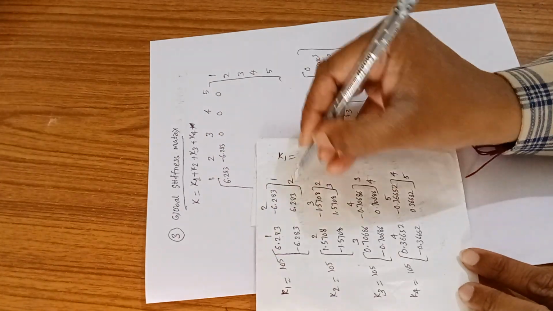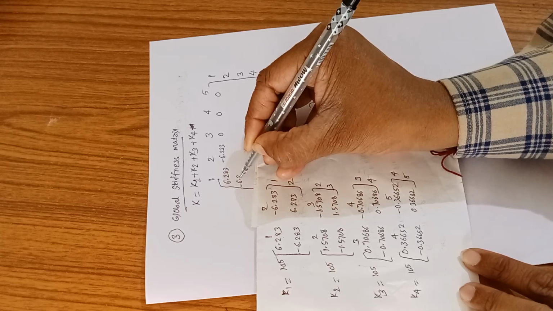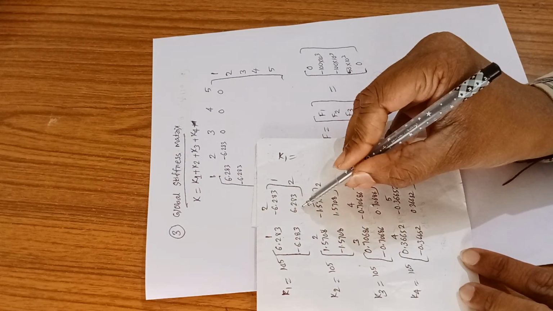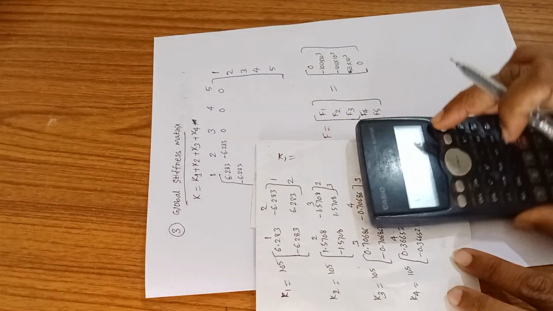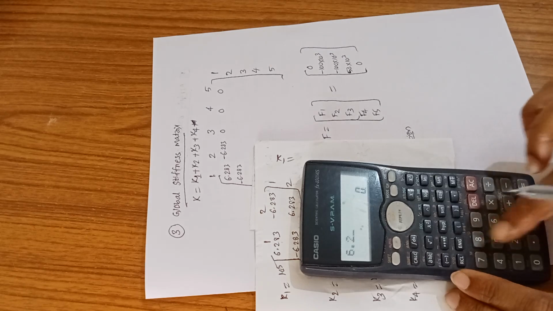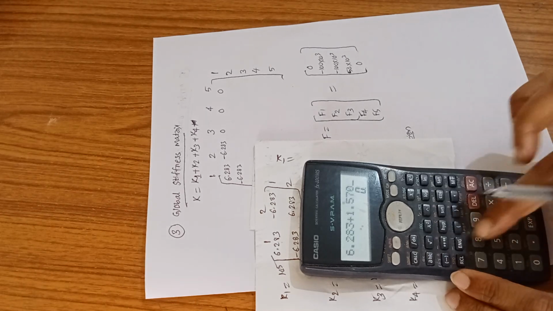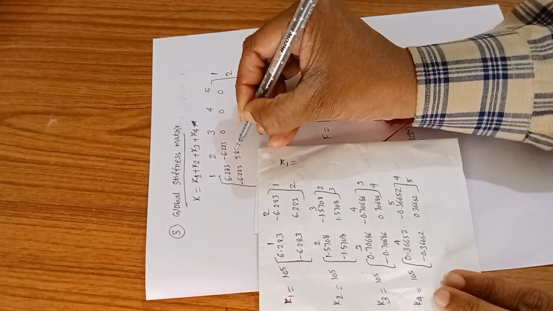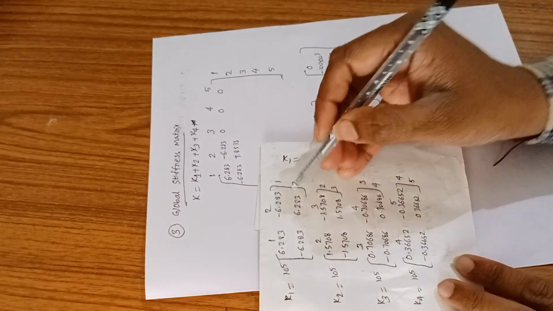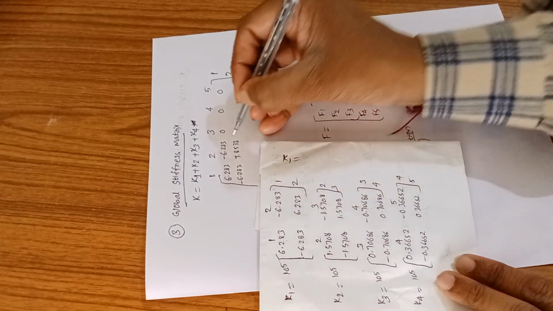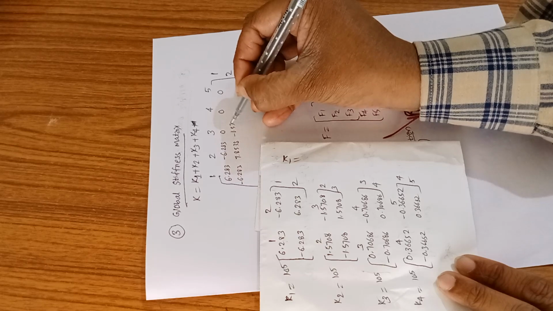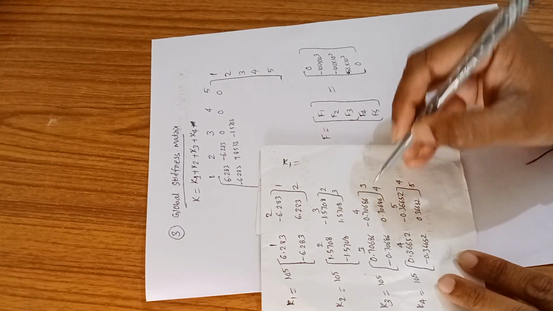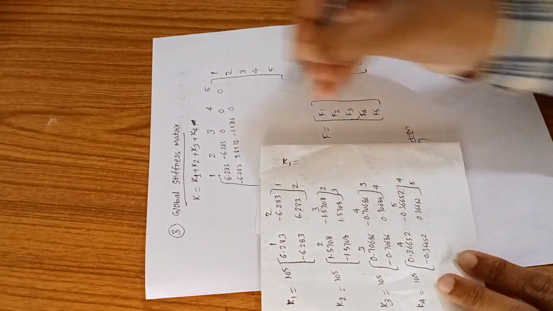Next, 1 and 2. 1 and 2 we find here, it is minus 6.283. Next, 2 and 2. 2 and 2 we find here as well as here: 6.283 plus 1.5708. Let me add that. The answer is found to be 7.8538. Next, at 3 and 2 you find it clearly, it's minus 1.5708. Next, 4 and 2 there is nothing, no connection anywhere. 5 and 2 also has no connection.